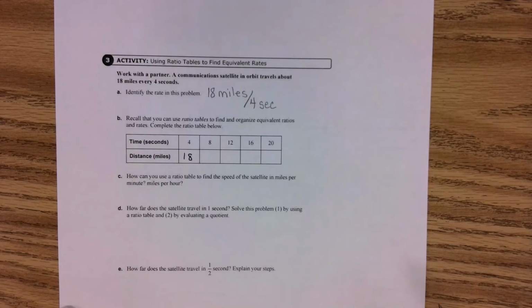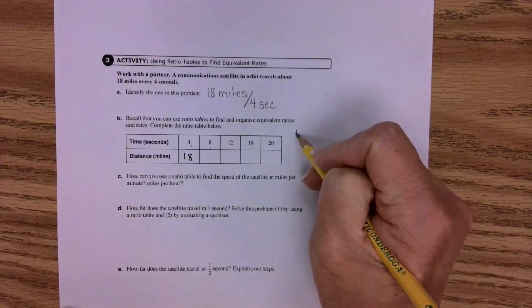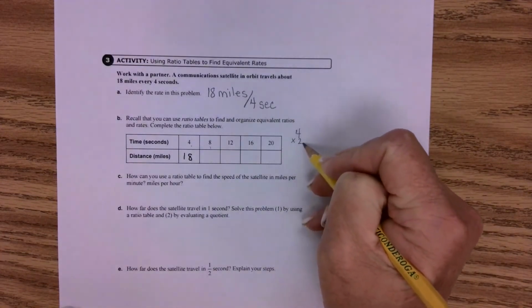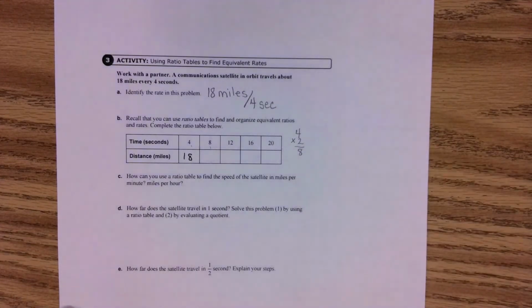And then it says, recall that you can use ratio tables to find and organize equivalent ratios and rates. Complete the ratio table below. So we talked about if you can go 18 miles in 4 seconds, how can you find out how fast that satellite is traveling in 8 seconds? There were a couple different ways, but we said that 4 times 2 is 8.